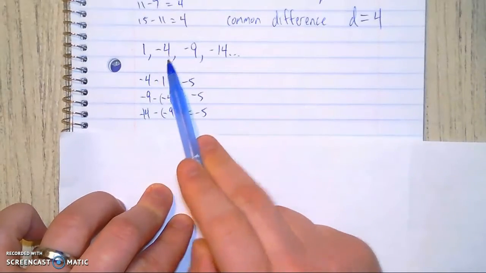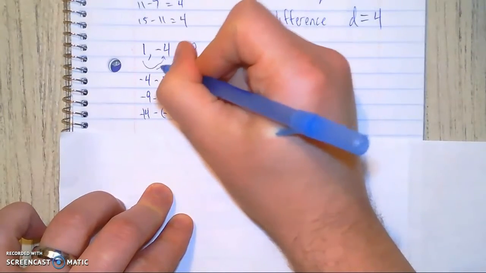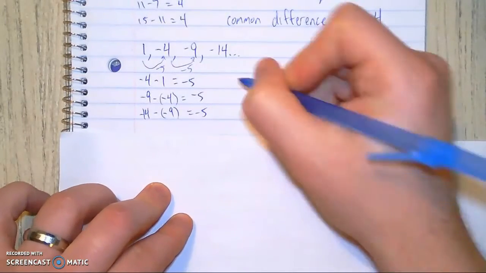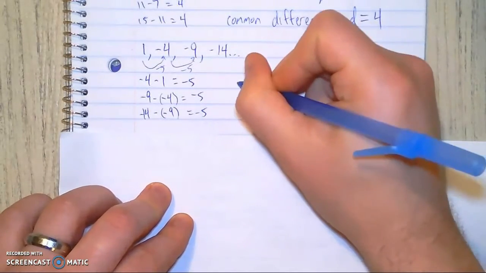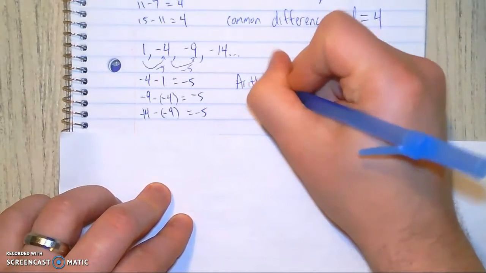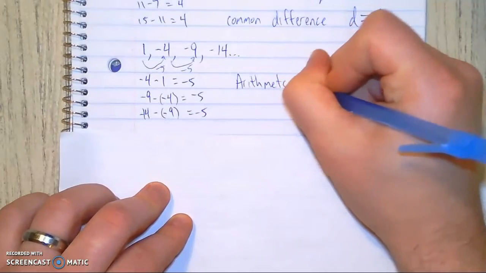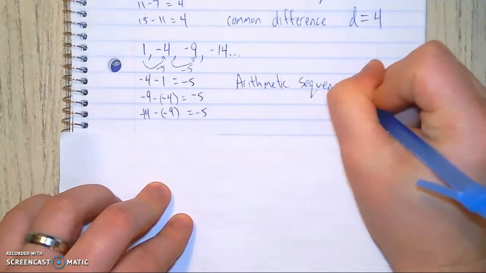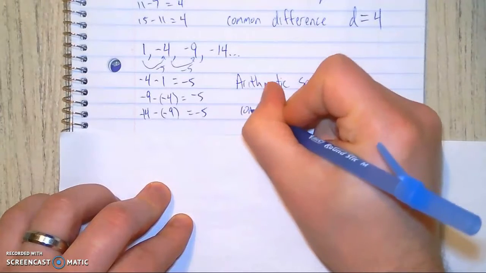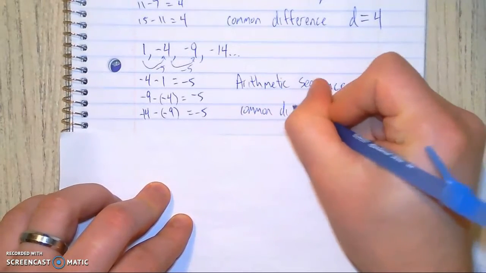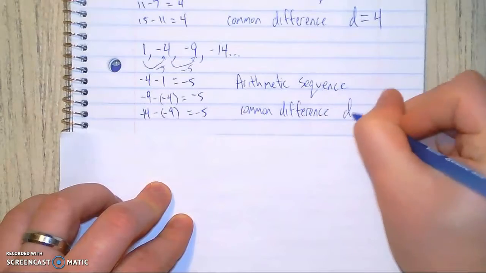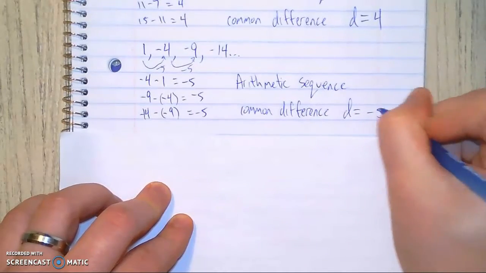The pattern was going down by 5 over and over. You can also kind of draw it this way and show how it was going down by 5 repeatedly. So again, since the difference was always the same, I can conclude this is an arithmetic sequence. And the common difference, that's D for short, is negative 5.